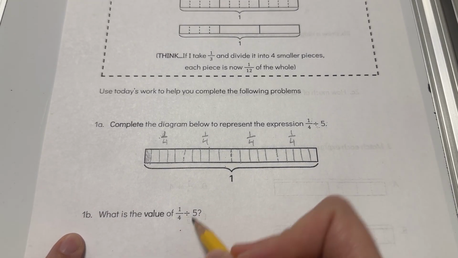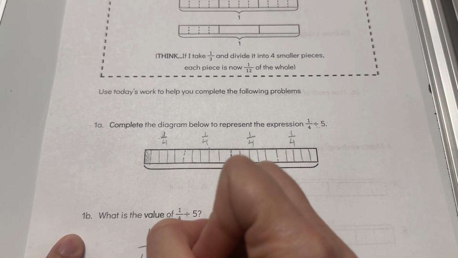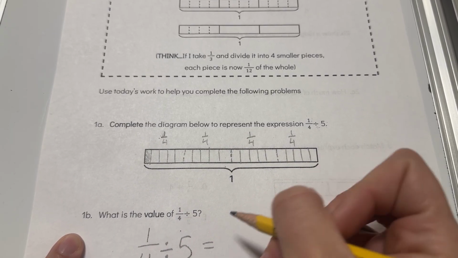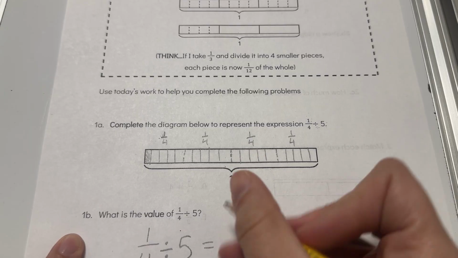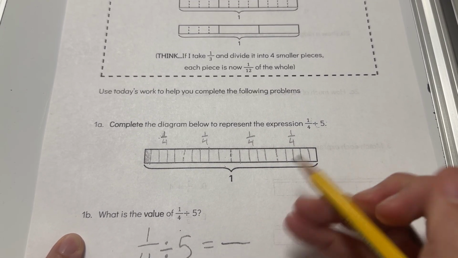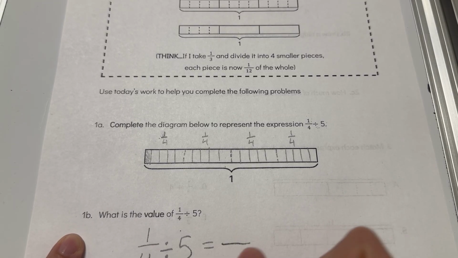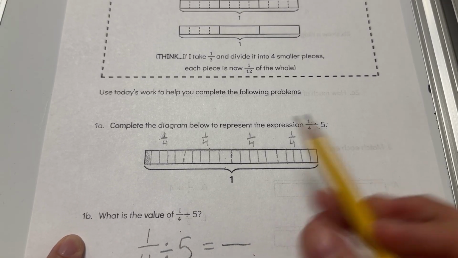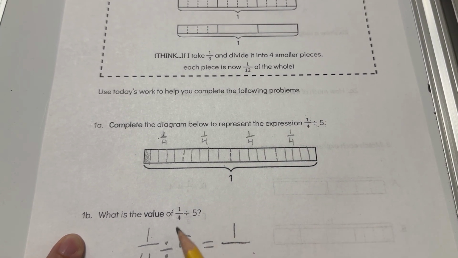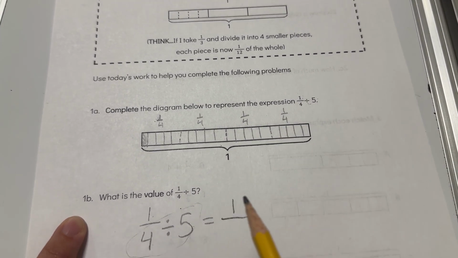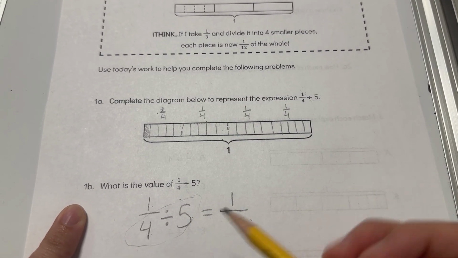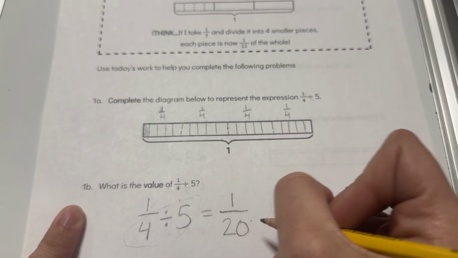Now it's asking what is the value of 1/4 divided by 5. When I have a fraction divided by a whole number, my answer is going to be a fraction. The phrase that we've been using in class is if it starts with a fraction, the answer is a fraction. The numerator does not change, so it's going to stay 1. And what I'm actually doing is taking the denominator and the whole number and multiplying them together, 4 times 5, to get 20.